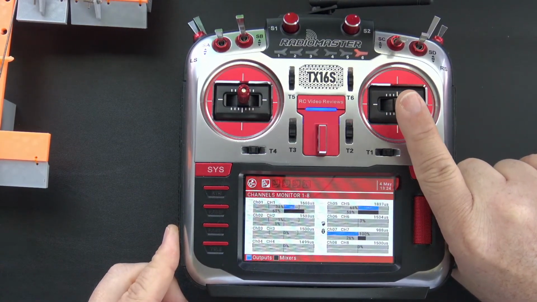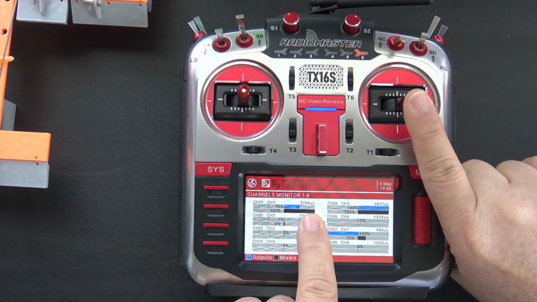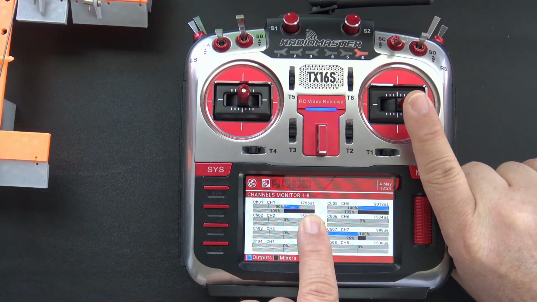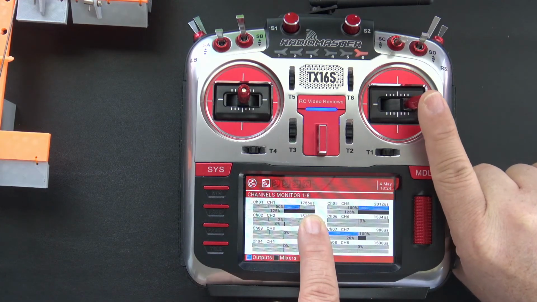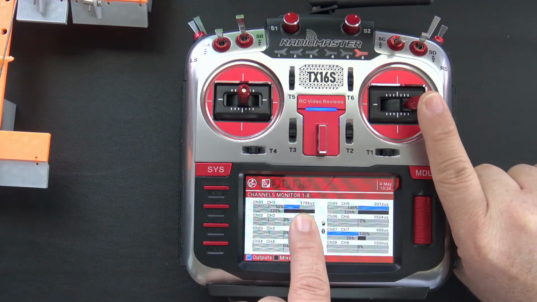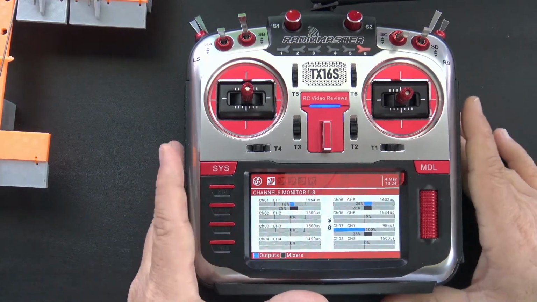So I'm going to move this aileron over and notice what happens with the output. You see how it hits 100%? But look at my finger. Look how much more I can go with my finger. Why am I at 100% here, but look how much more I have to go here. That's not cool. That's not correct.